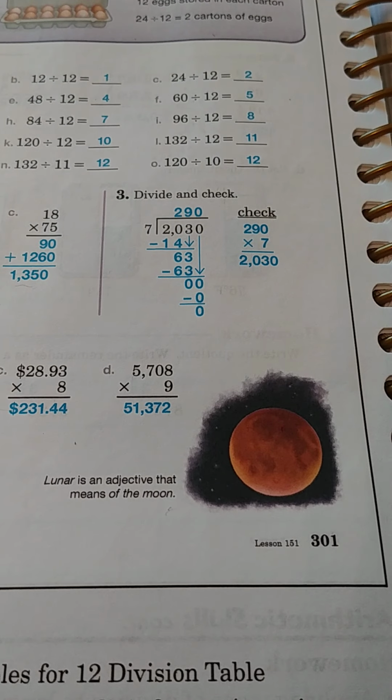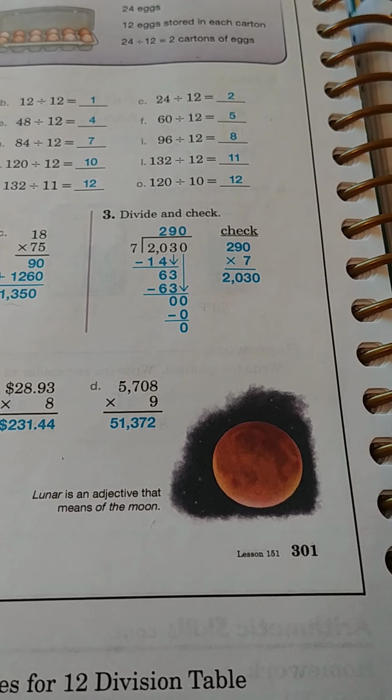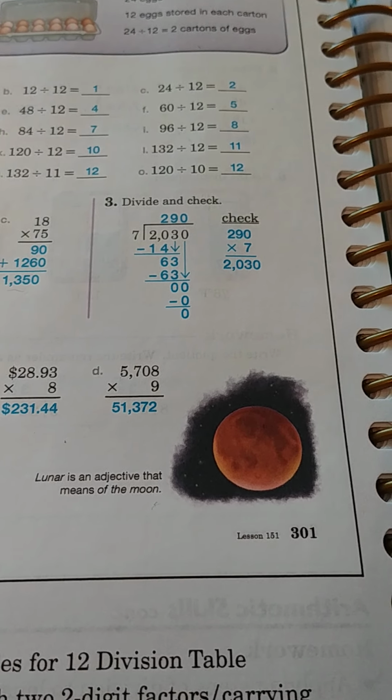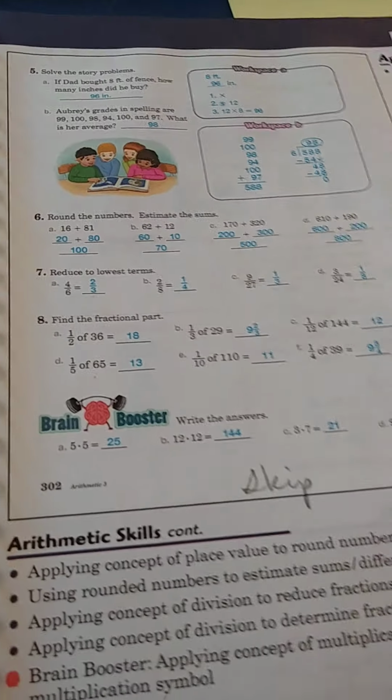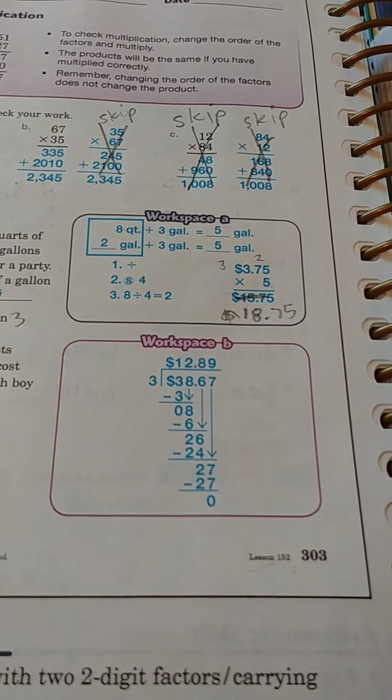and this tells the word lunar is an adjective that means of the moon. Maybe you'll have a chance to look up at the moon if it's nice weather tonight. All right, so you can skip the back of that one, or you can work it if you would like to. And let's move on now.